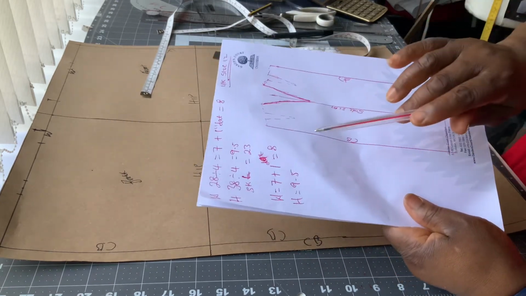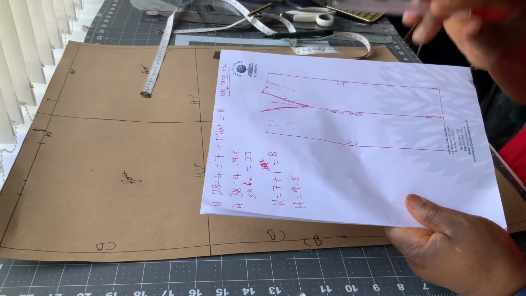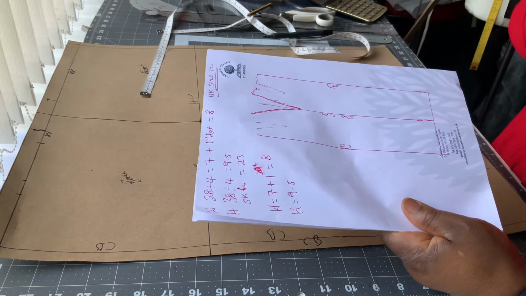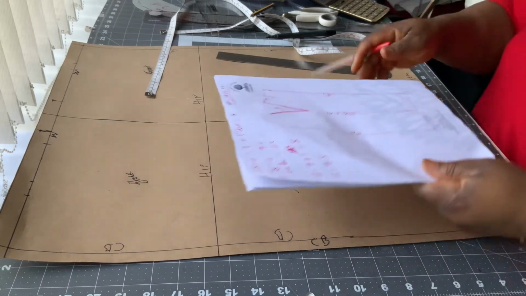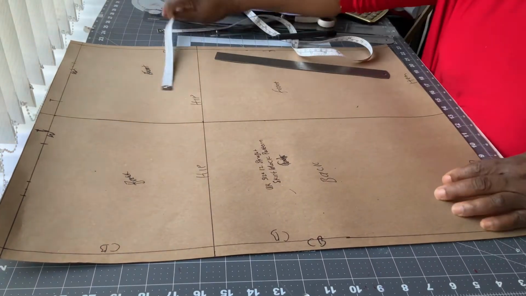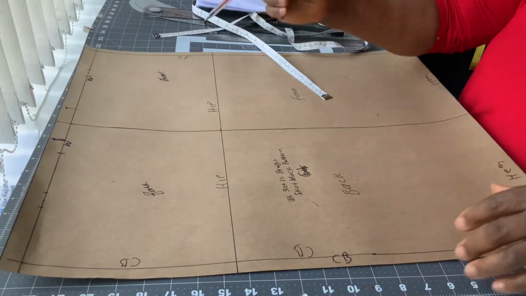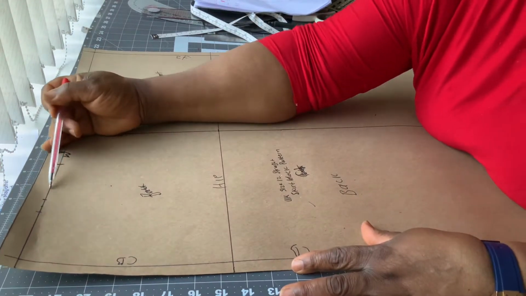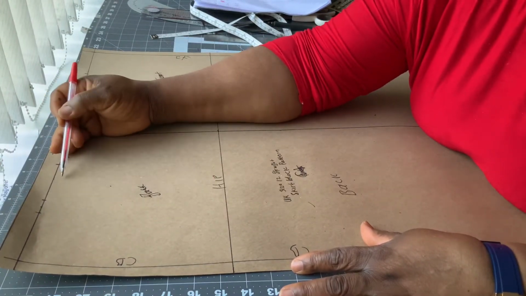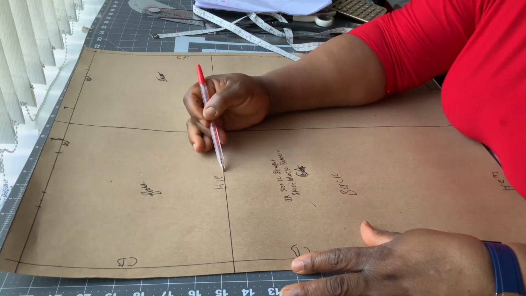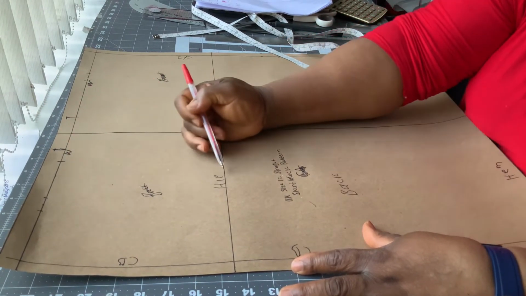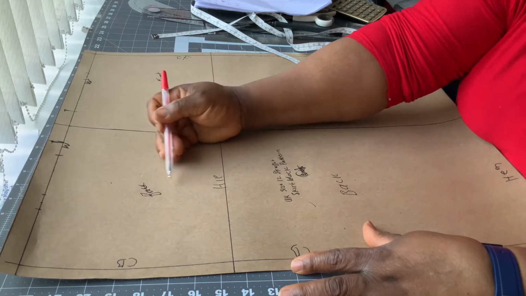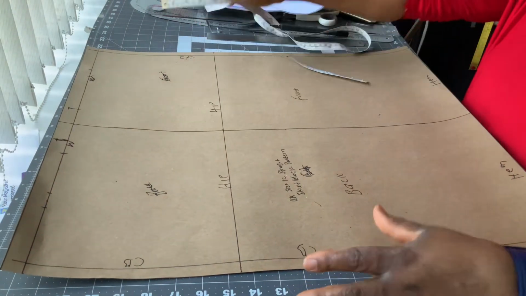So I'm just going to use the exact measurement. So let's begin. From this line here to this line is the waist to the hip measurement, which is 8 inches.